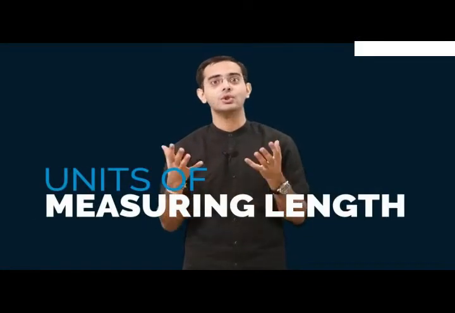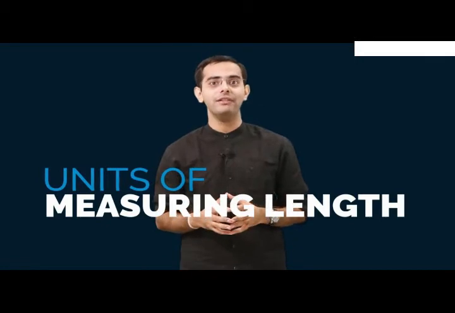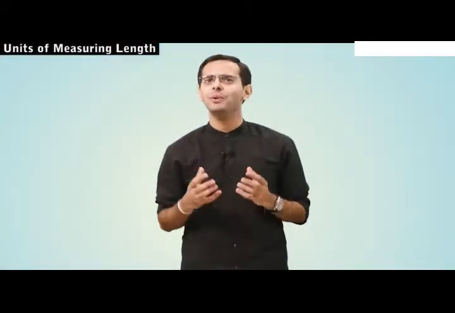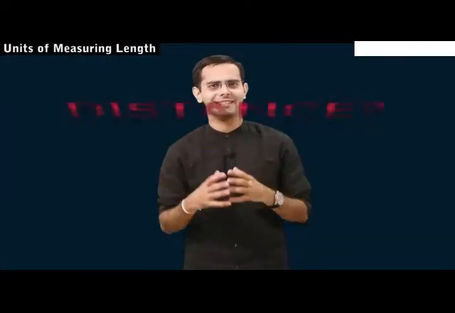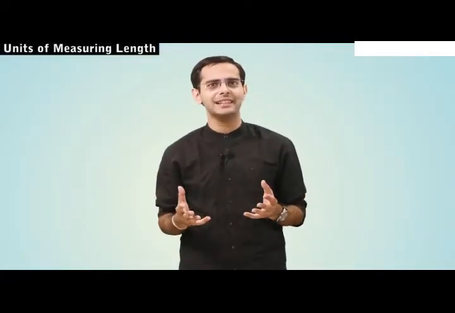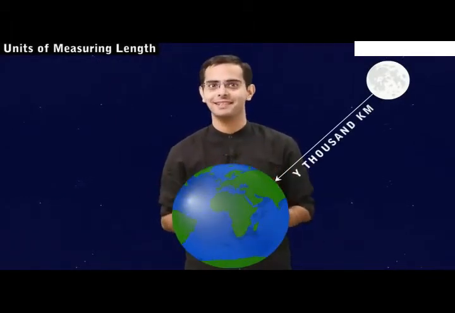Or we can say the total length of the path which is traveled by the object, and the units of measuring the length. Now students, when I'm saying distance, what do you all think? What is this distance? Yes, it's a physical quantity, but then what is distance? We've often used this term when we say that the distance between my school and my home is some X kilometers. Or we say that the distance between the moon and the earth is some Y thousand kilometers. But then what is this distance?